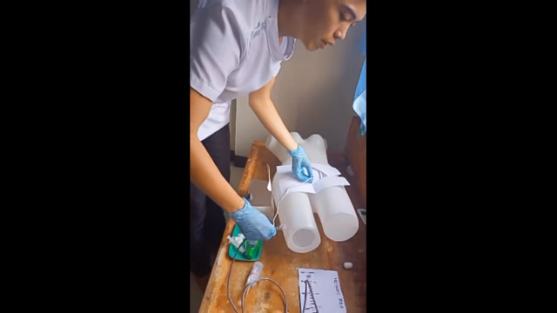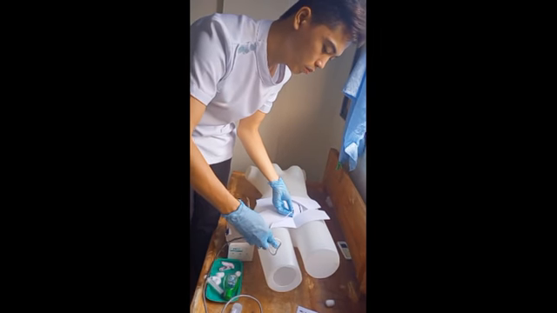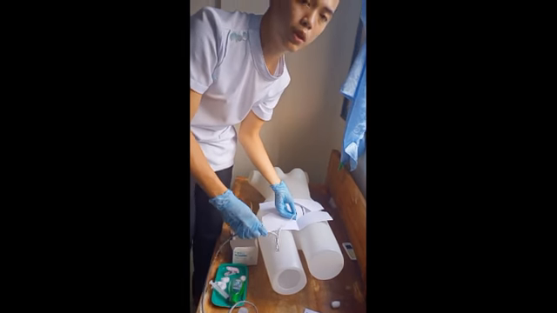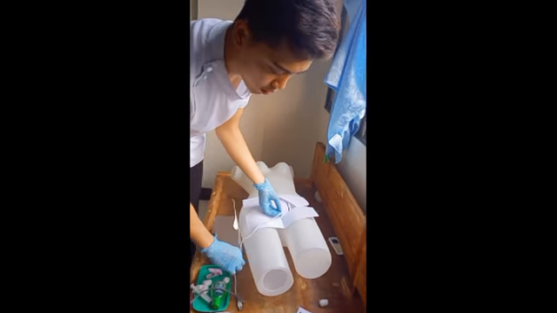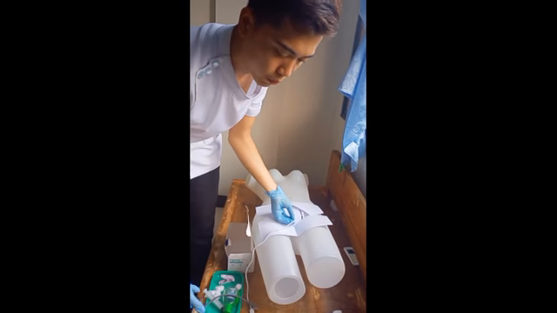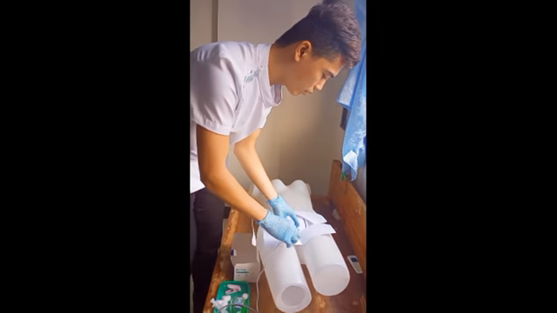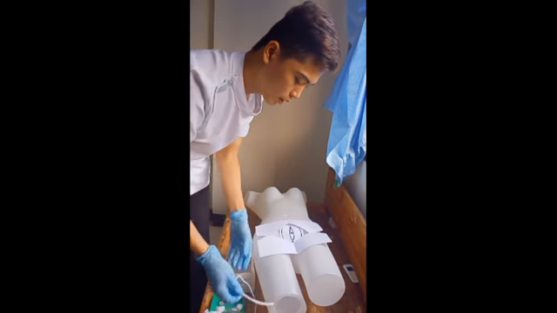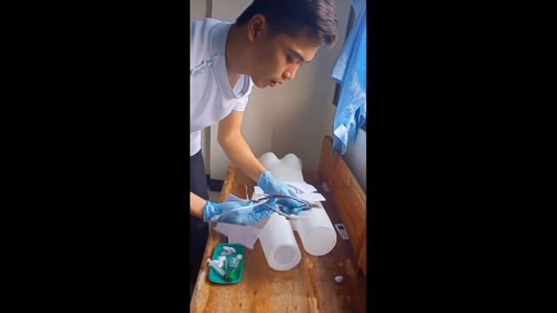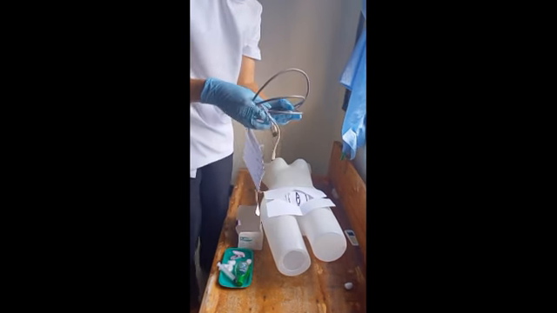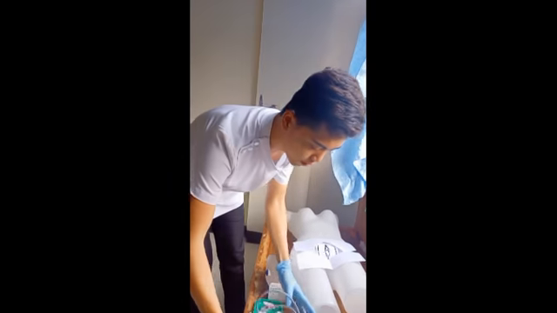So this urinary bag is used to collect the urine of the patient, and this is the tube. This is the tube that flows into the urinary bag. And the next is I'm going to arrange it and put this just like this, okay?